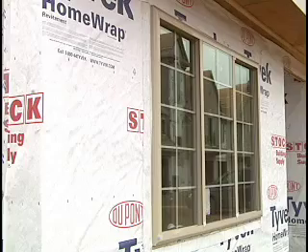Also, over the opening or the window itself, you'll skip tape over that window to secure the house wrap. At the top of the window? At the top of the window. Okay, great information. Thanks for being here. Thank you.